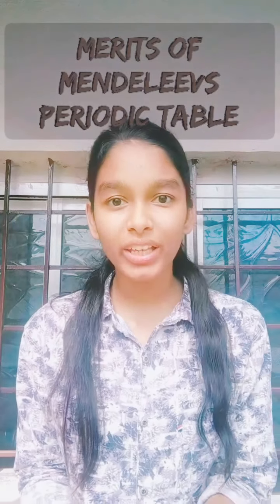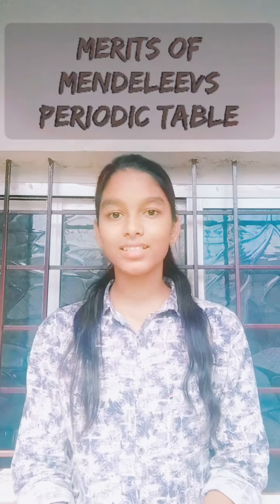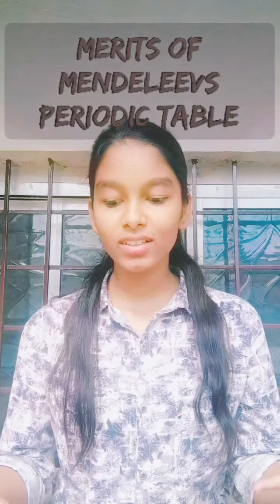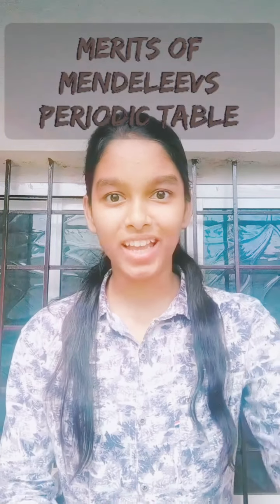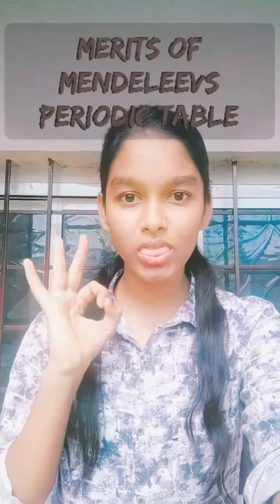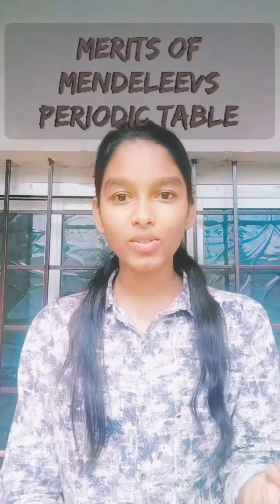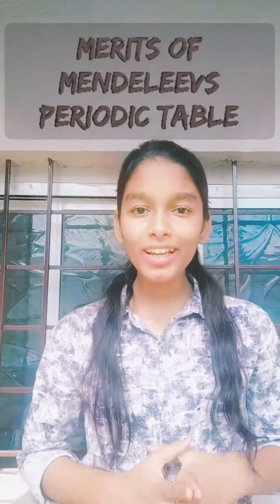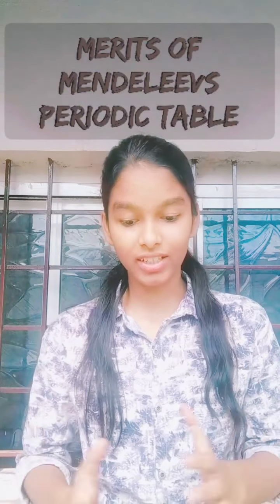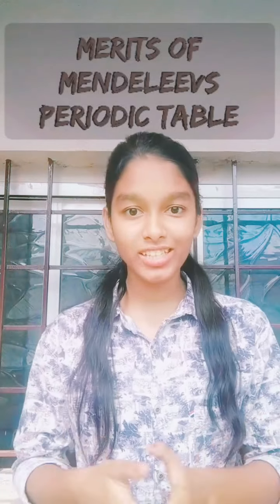Also, he predicted about aluminium, now it's gallium. Silicon, now it is germanium. Okay, and here's the third merit, about the zero group. At the time of Mendeleev, noble gases were not discovered. Hence, there was no place for the noble gases in the periodic table.